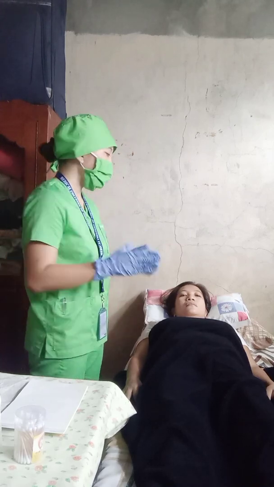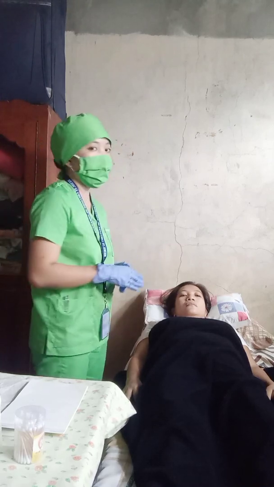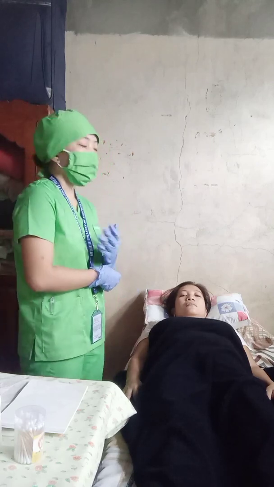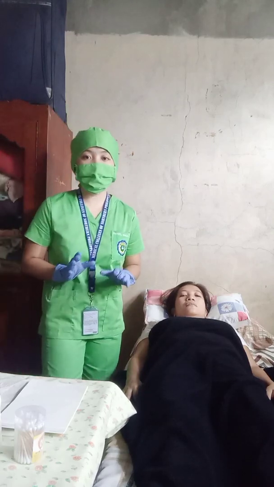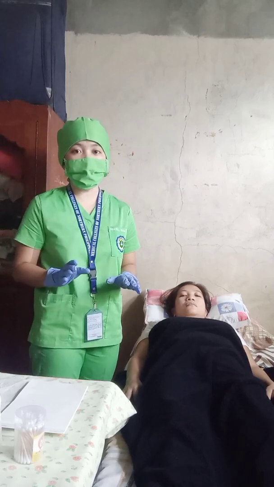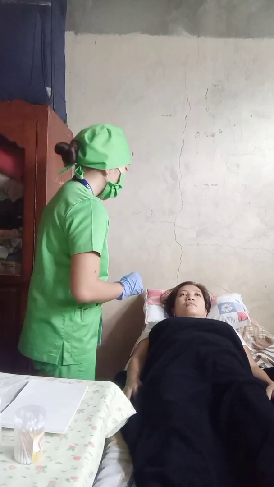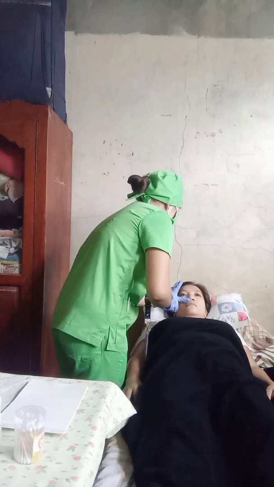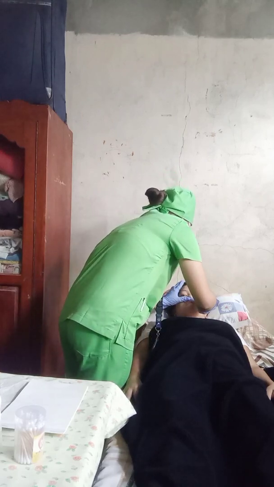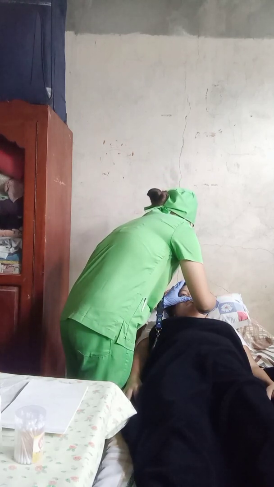And then, next is to check for the patency of the nares. So in doing that, let's occlude one nostril at a time and inquire about any difficulty of breathing. So ma'am, I will occlude one of your nostrils. Is it difficult for you to breathe if I do this? Okay, so how about the other nostril?